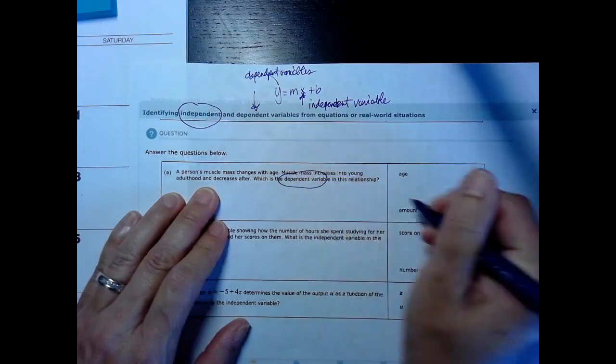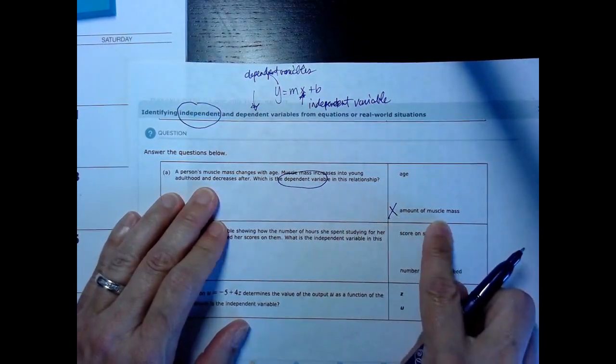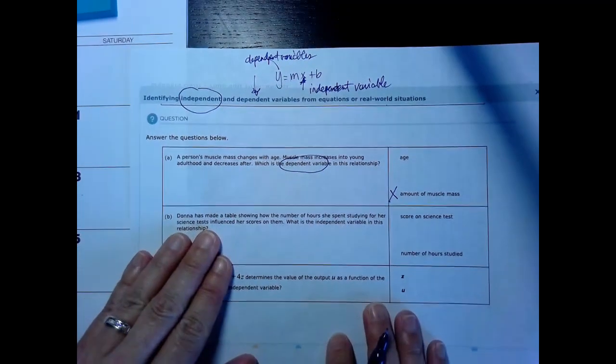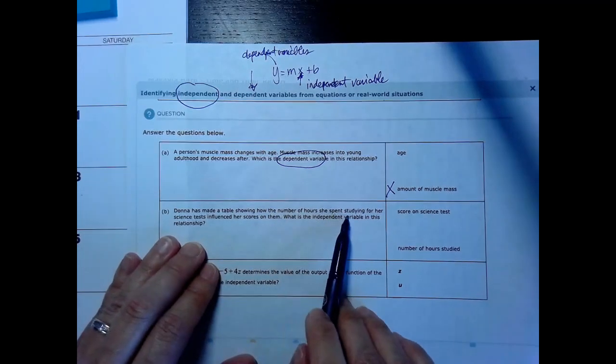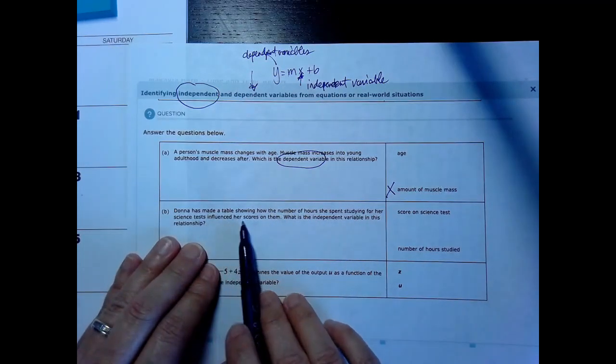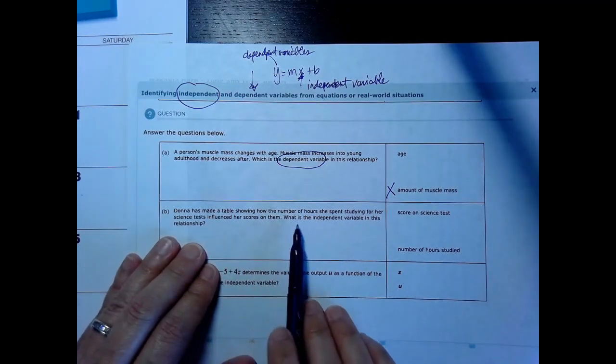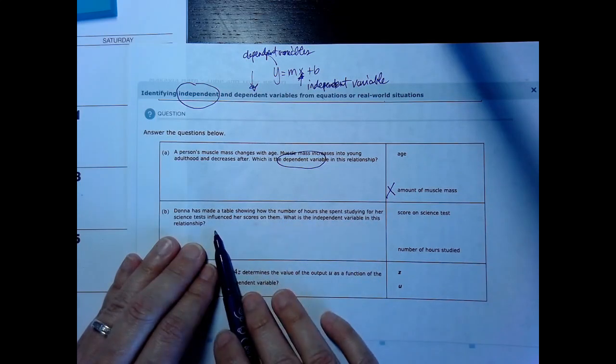So your question asks for what is the dependent variable. It is your amount of muscle mass, because your muscle mass depends on your age. Okay, let's look at the next one. Donna has made a table showing how the number of hours she spent studying for her science test influenced her scores on them. What is the independent variable in this relationship?